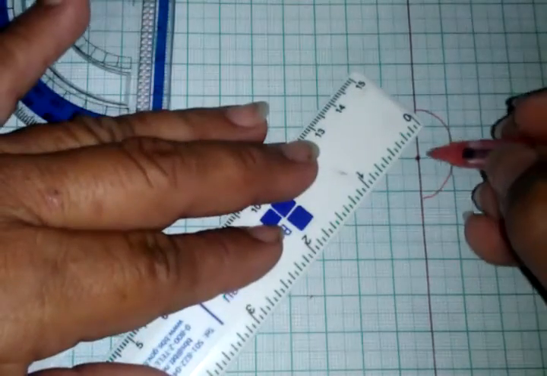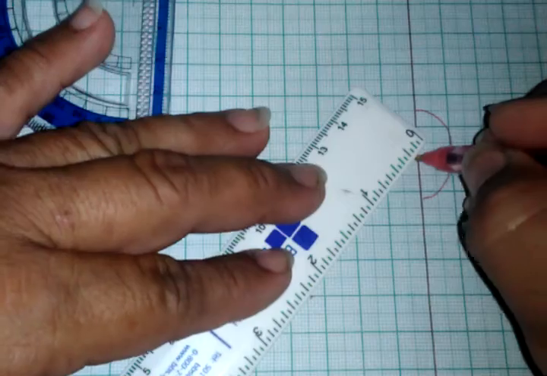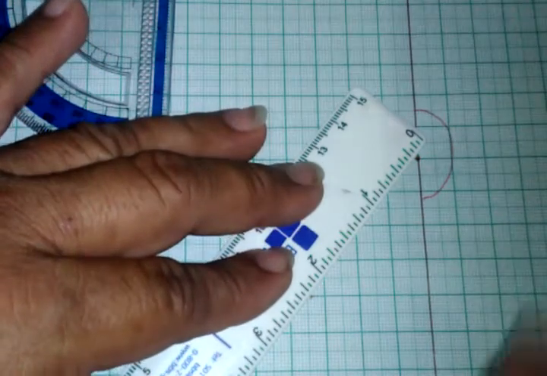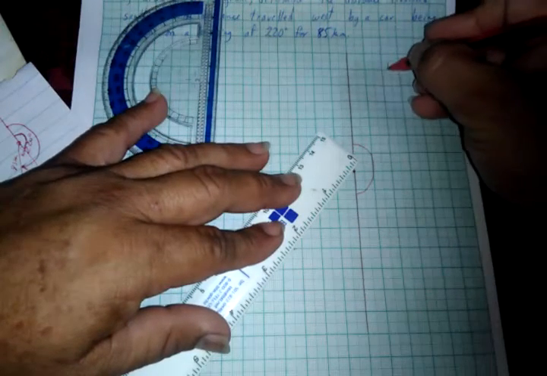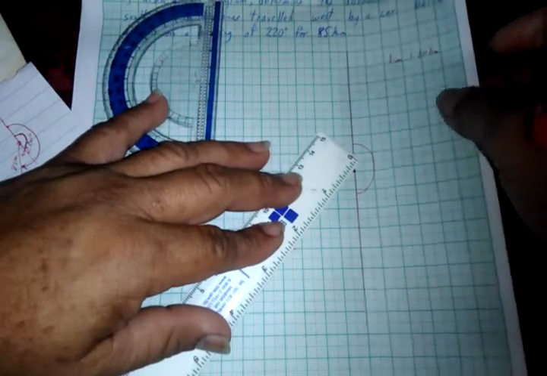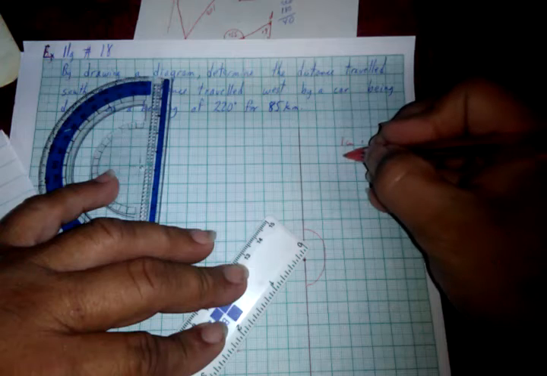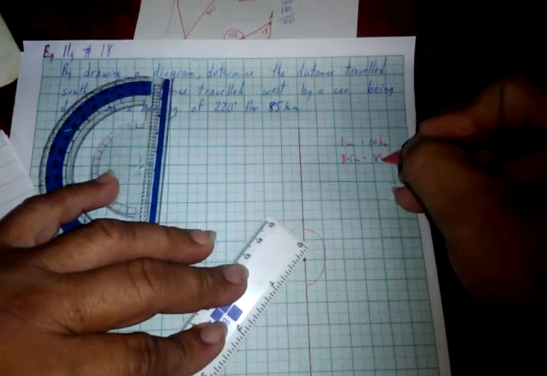So this line, let me just do it this way. Okay, but let me proceed with this a little bit more. Now remember that we can say 1 centimeter represents 10 kilometers. We can say that for our scale drawing, but we need 85 kilometers, so we can say now that 8.5 centimeters will equal 85 kilometers.